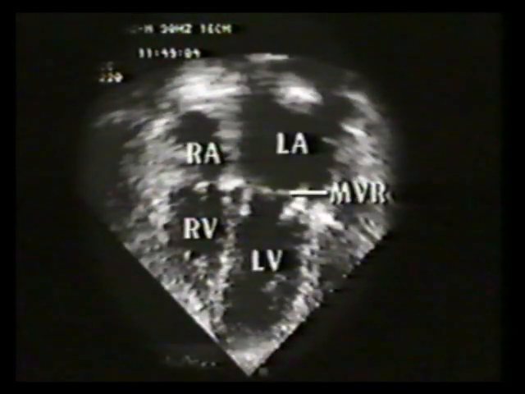This study is from a 56-year-old female with a Carpentier-Edwards heterograft mitral prosthesis. The stents are usually oriented toward the septum. As with mechanical prostheses, the echocardiographer should answer several routine questions during evaluation of a bioprosthesis.